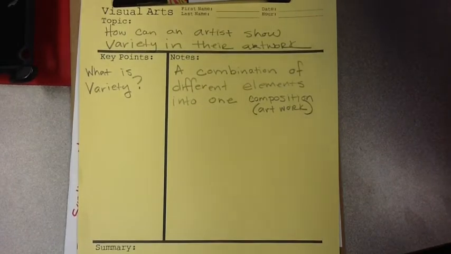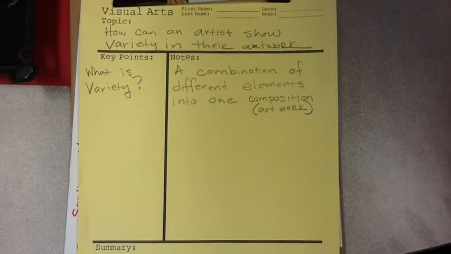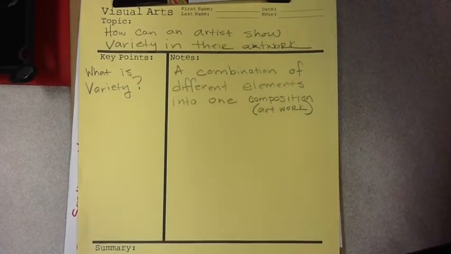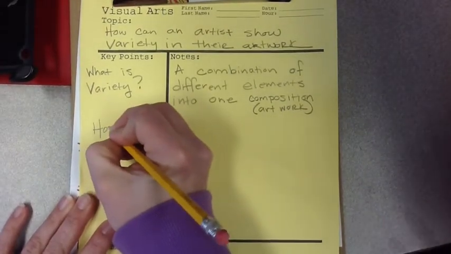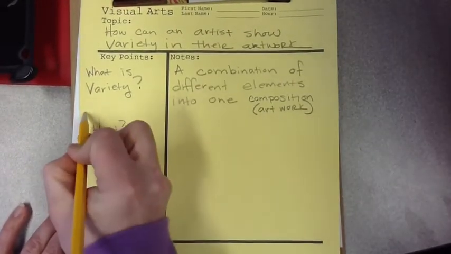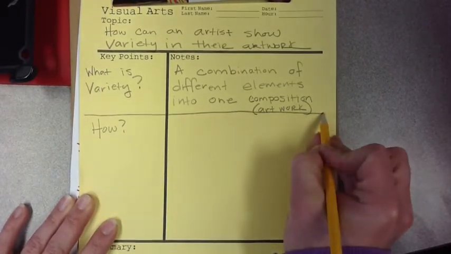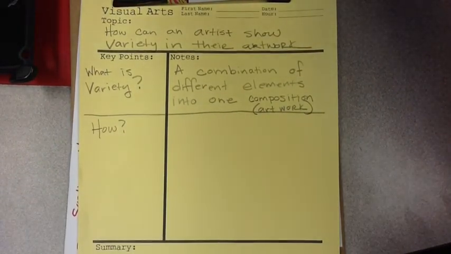So it's taking the elements, maybe line and shape and color, and using them all in one composition. How can an artist show variety? How? That's the next question. So we're going to draw a line underneath here. How?